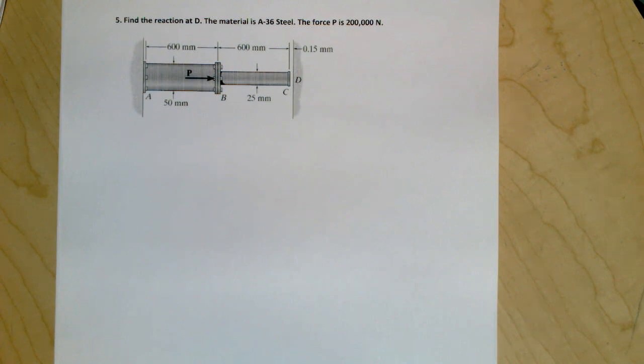If we look in the back of the textbook, we can find Young's modulus. For A36 steel, Young's modulus is 200 times 10 to the 9th.